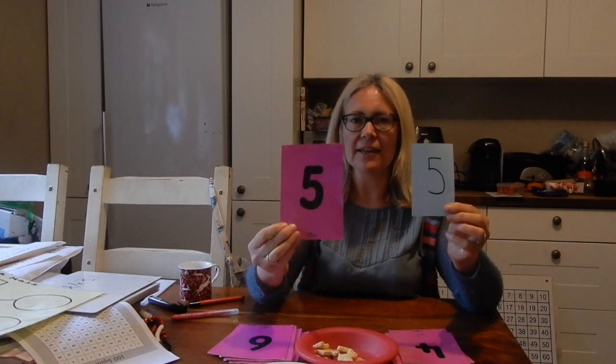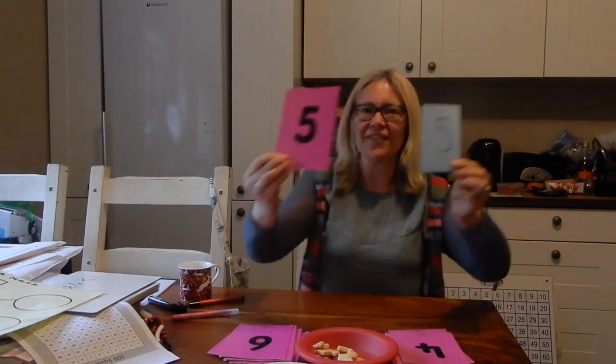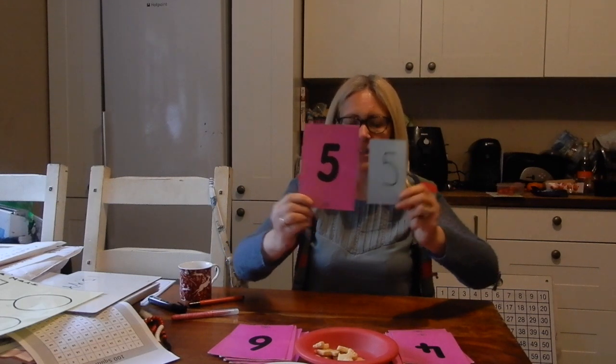And then last of all, I've got 5 and 5 like to jump and jive. You can jump yourself if you want to, and a bit of jiving with your arms like this and twisting on your foot if you want to, when it helps you remember the rhyme. But 5 and 5 like to jump and jive, because 5 and 5 make 10.